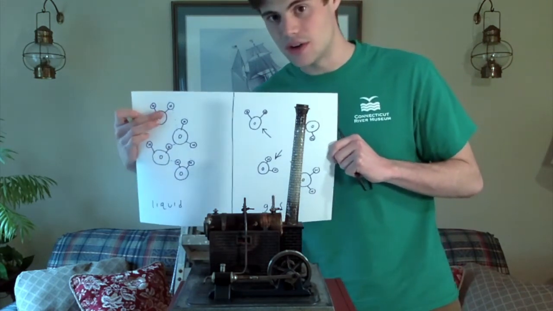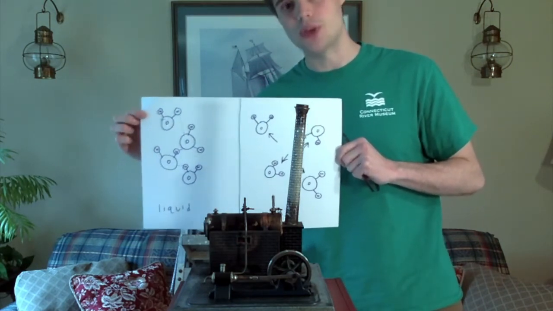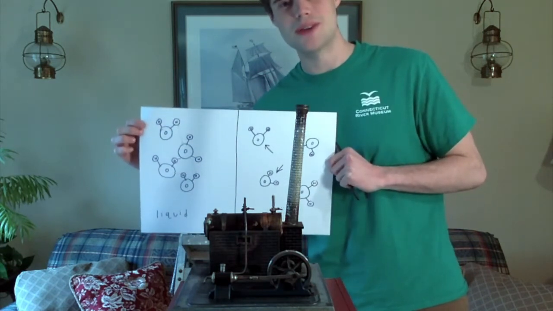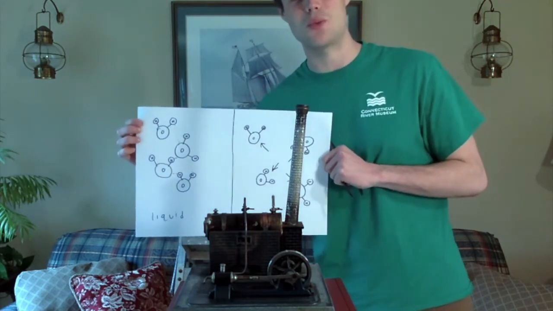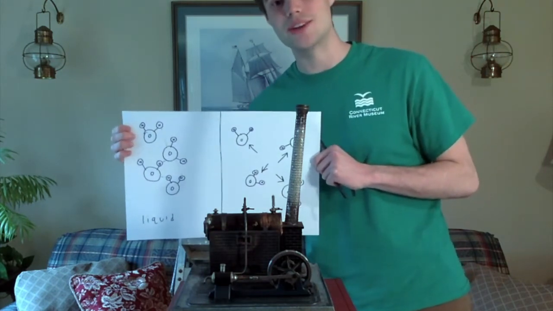If you look here, hydrogens and oxygens of the two different molecules are bound together by what we call hydrogen bonds. This is what makes water stick together. We don't think of water as a sticky substance, but really on the molecular level it is.